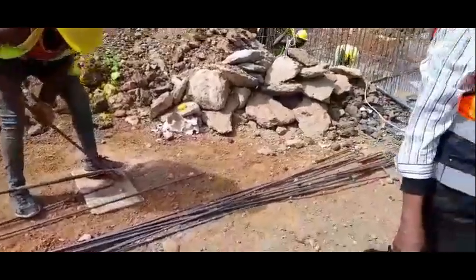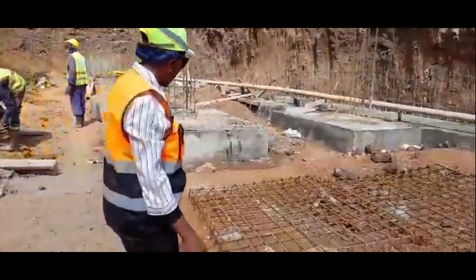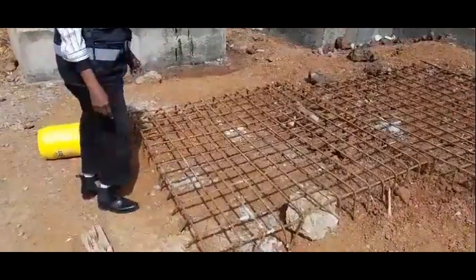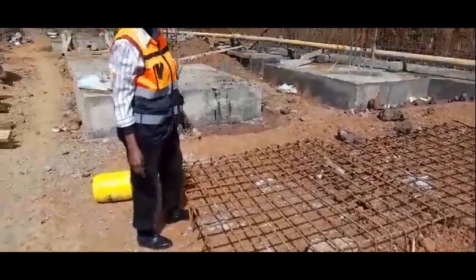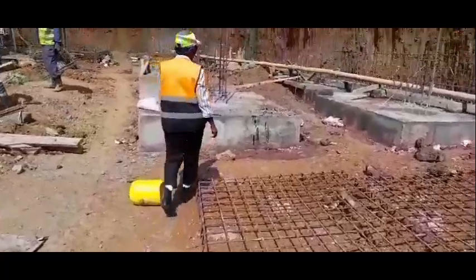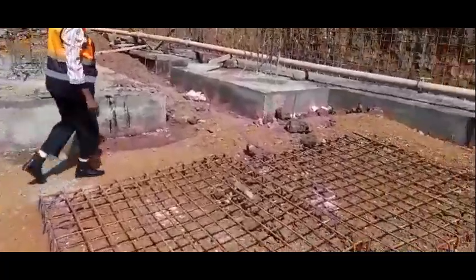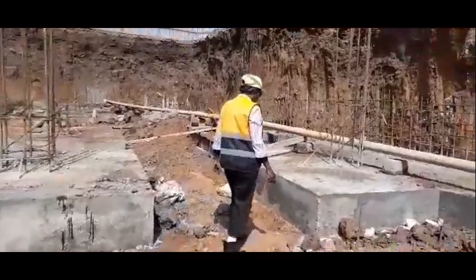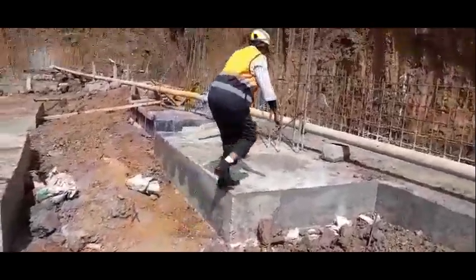Let's move to some bases. These are the bases that have already been done, waiting to be placed. All right. Let's look.